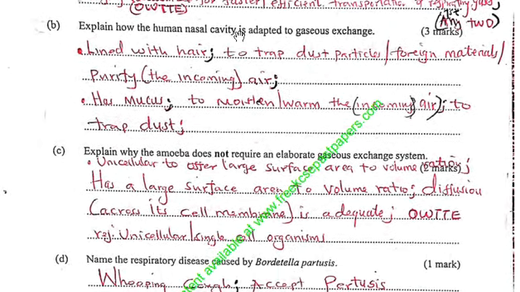Part B. Explain how the human nasal cavity is adapted to gaseous exchange. Number 1, it is lined with hair to trap dust particles and foreign materials or purify the incoming air. Number 2, it also has mucus, and the mucus moistens or warms the incoming air and traps dust.